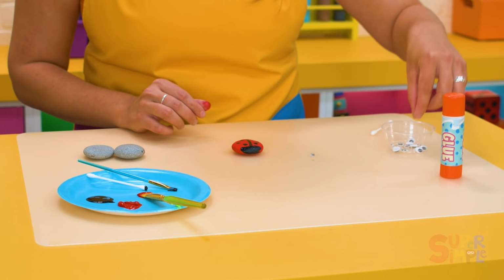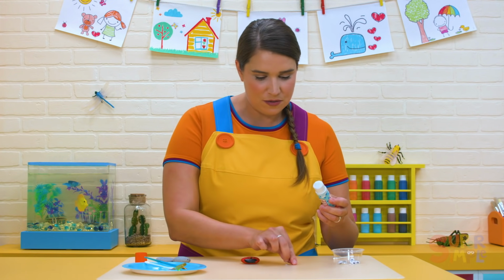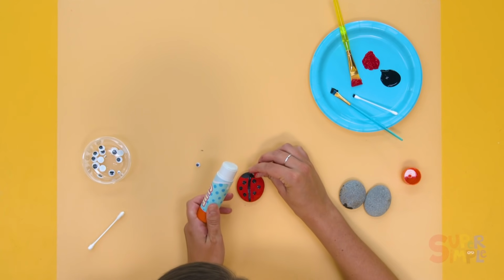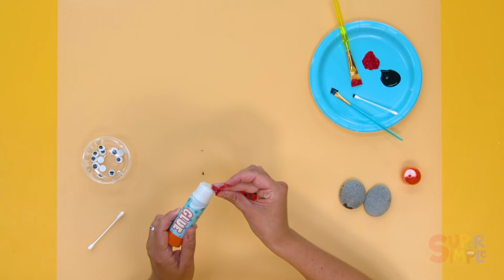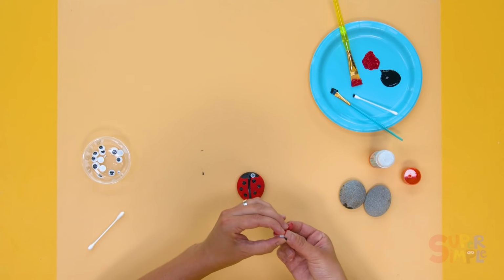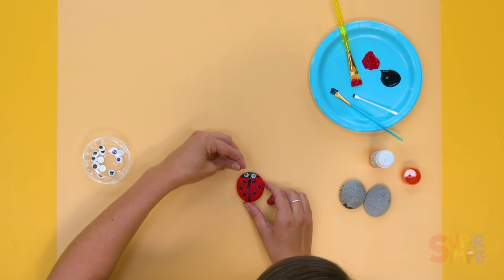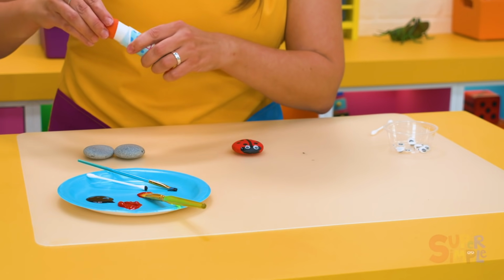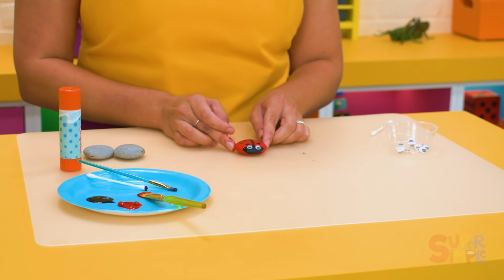Now let's give our ladybug some googly eyes. We'll add those with a little bit of glue. 1, 2. There we go. Whoa. Hello, little ladybug. What a cute little ladybug we made.